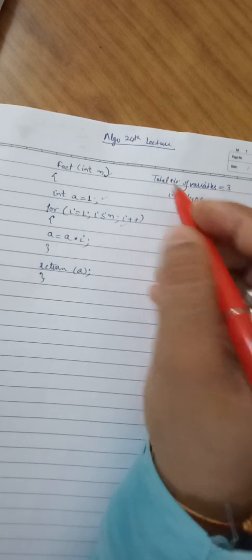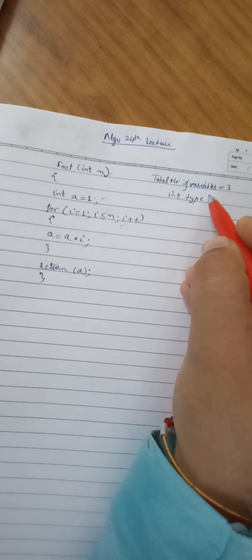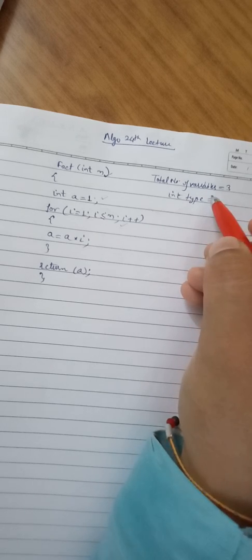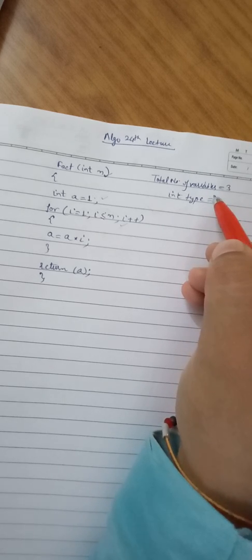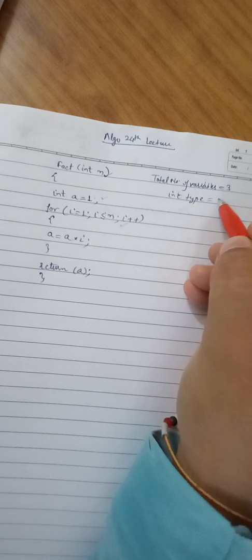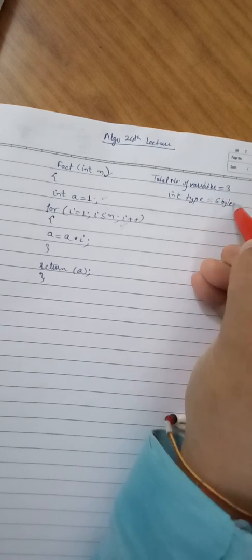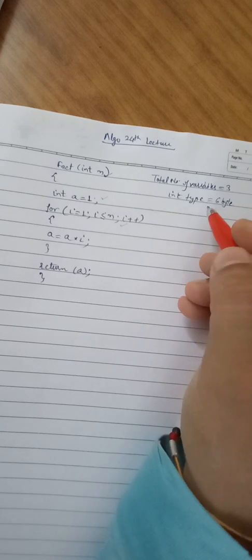Because they are integer type, how many bytes are required? One integer variable takes 2 bytes, so for 3 it will take 6 bytes.